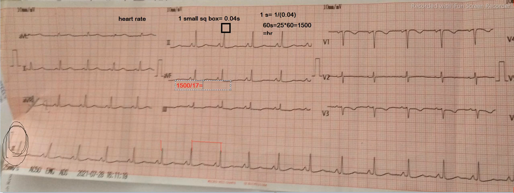1500 divided by 17. So it comes to 88 point something, so we keep it 89. So heart rate is 89 beats per minute. Since this is a regular rhythm strip, another formula also you can use.